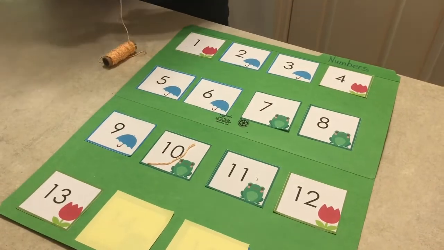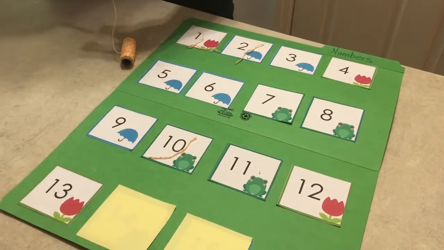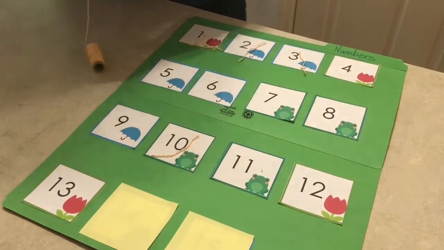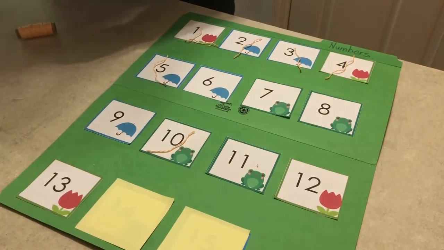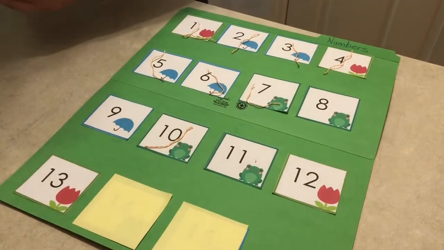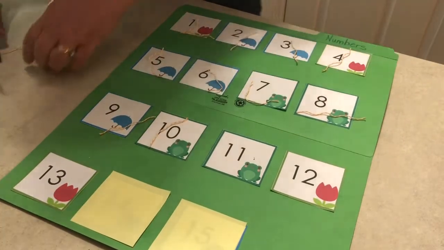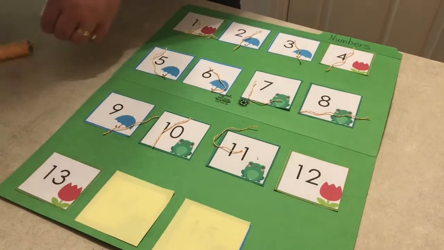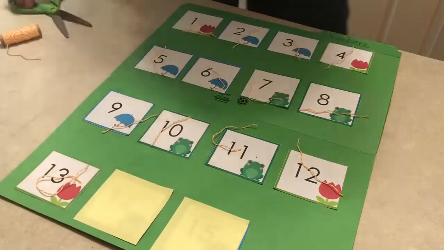Here we go. 1, 2, 3. Are you counting with me at home? 4, 5, 6, 7, 8. We're almost to 13. 9. Oh, there's a piece left over. 10, 11, 12, and finally the number 13. Very good.